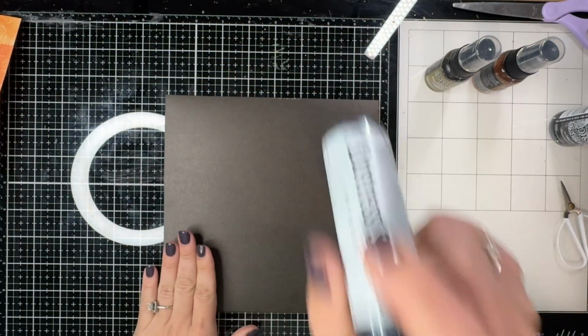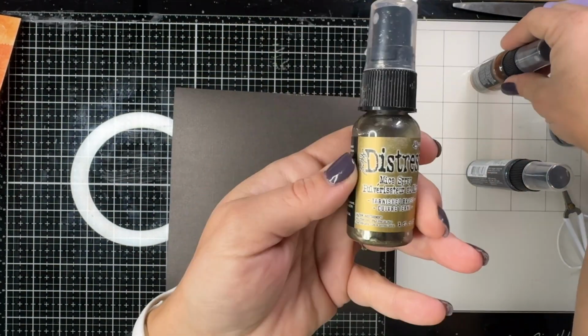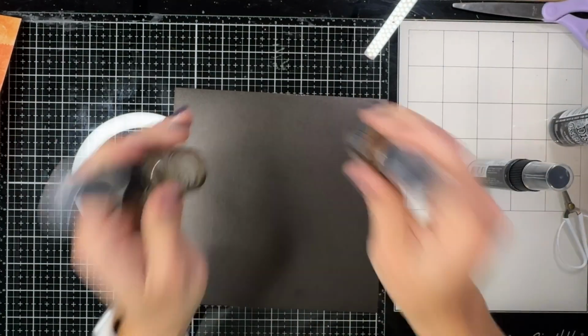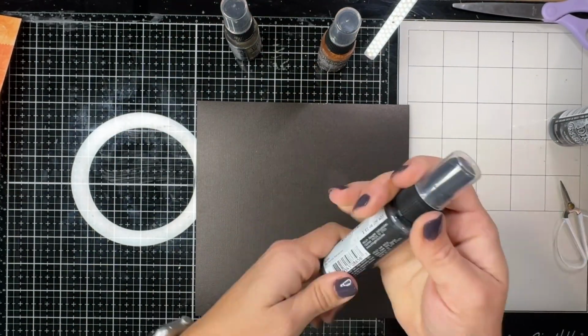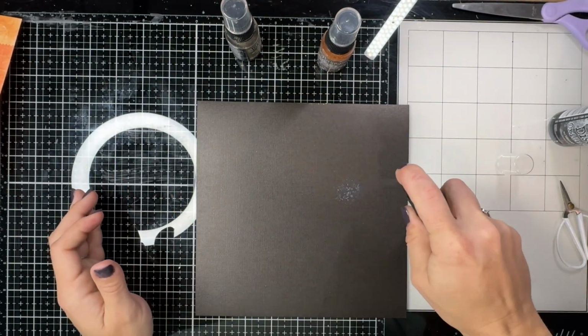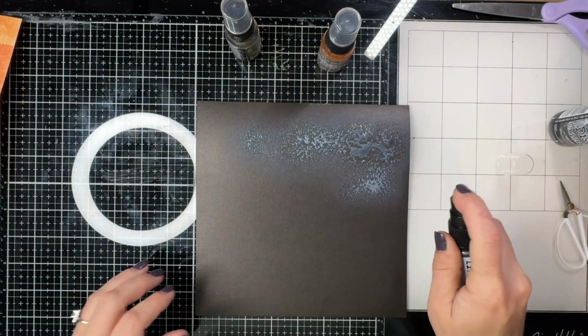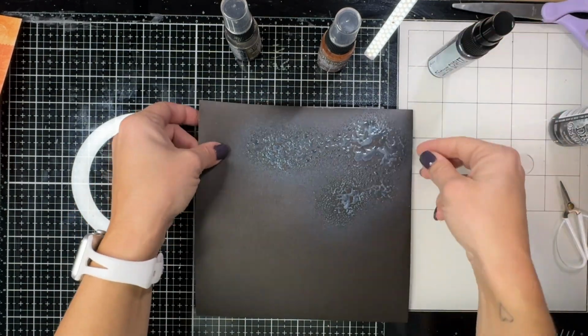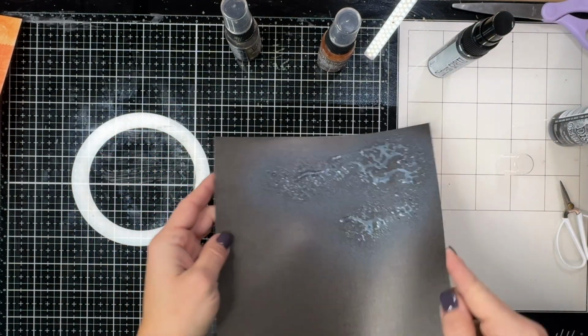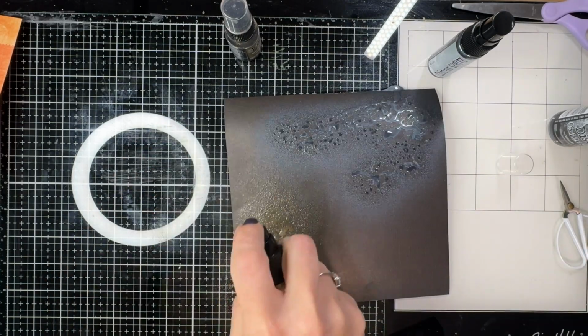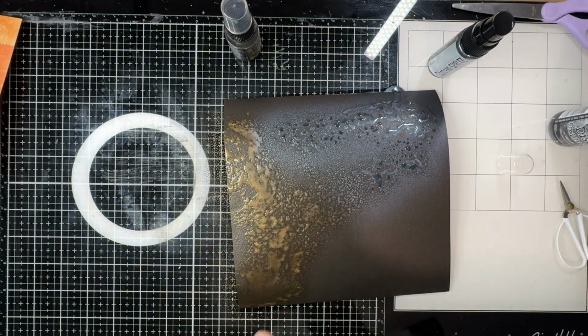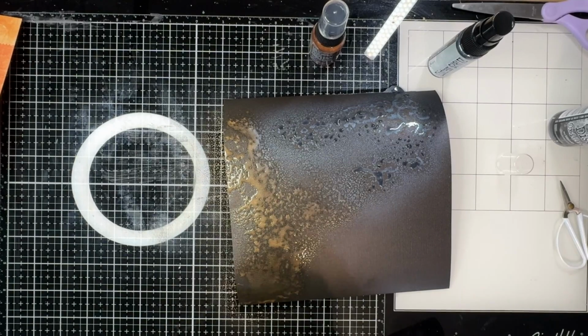I pull out the Tim Holtz black cardstock, and I have this weathered wood distress oxide spray, which I think they said is brand new. So I'm going to use that on part of the cardstock. And then I just pulled out a couple of mica sprays that are also Tim Holtz, bronze and a copper color, to give me 3 different colors of leaves. So I'm going to spray these onto the black cardstock.